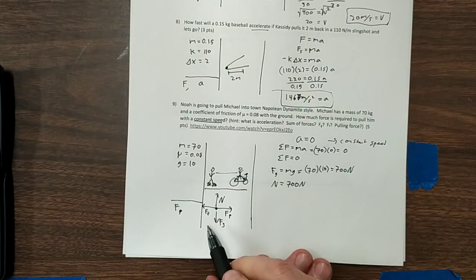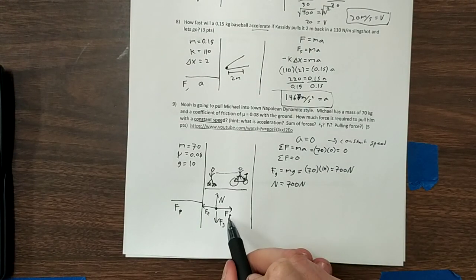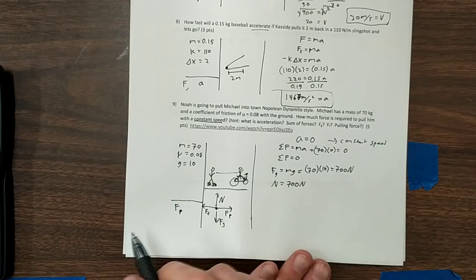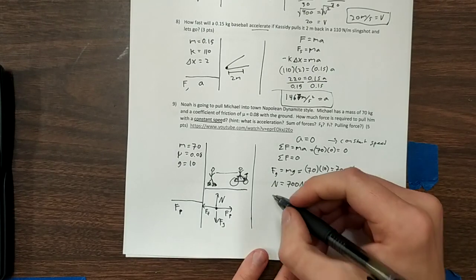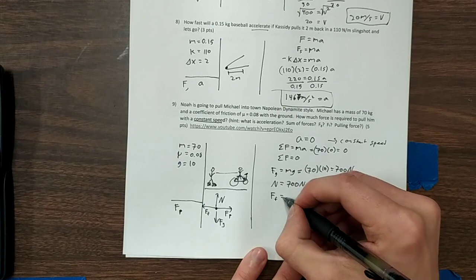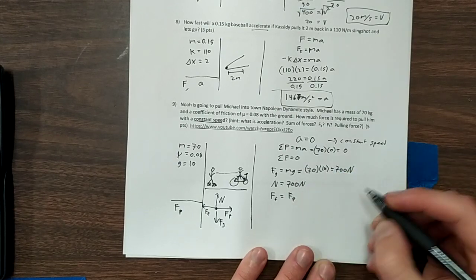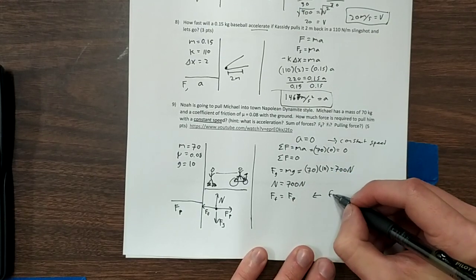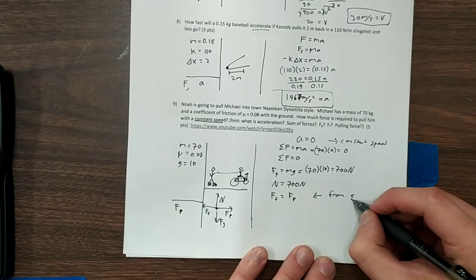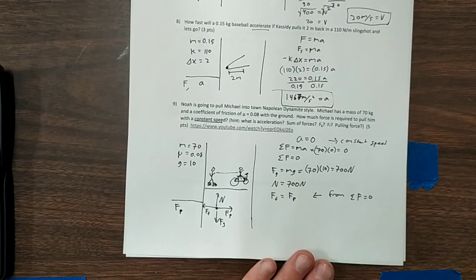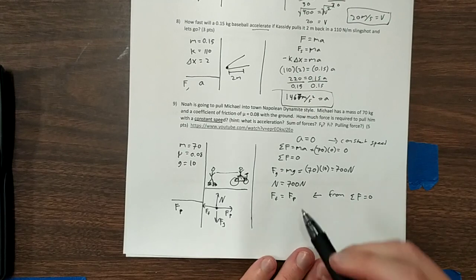Okay. We know that force of friction is equal to the pulling force, again, because those exactly cancel each other out. So I'll just say force of friction is equal to the force that's pulling. And again, this is from sum of the forces equals 0. So they've exactly canceled each other out.